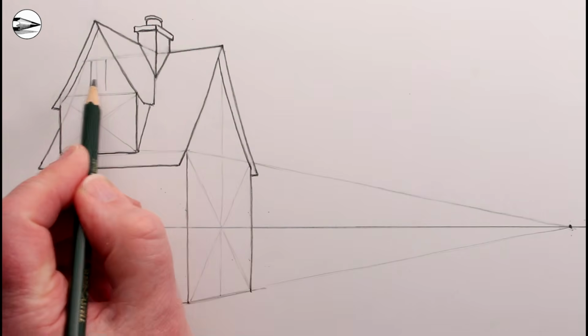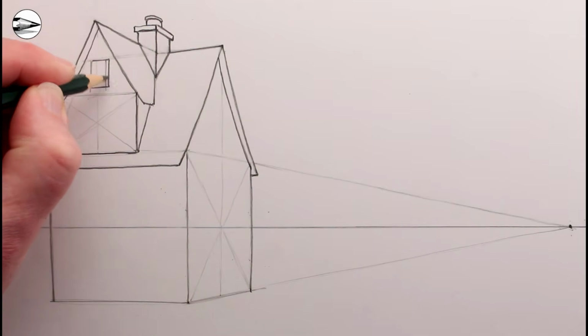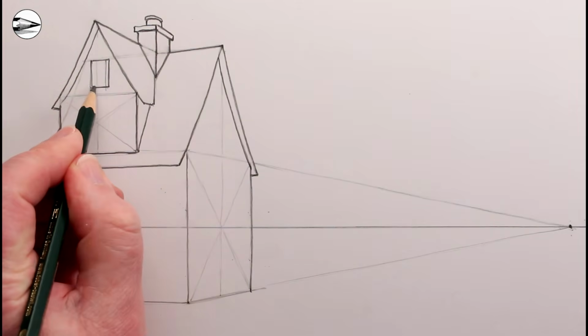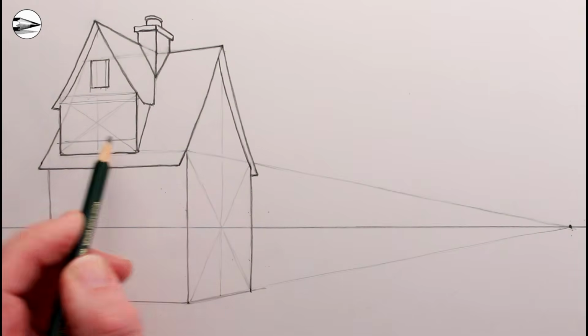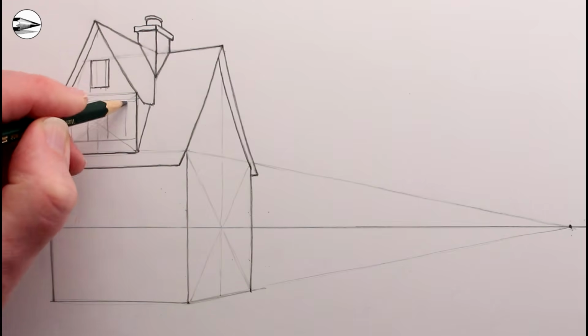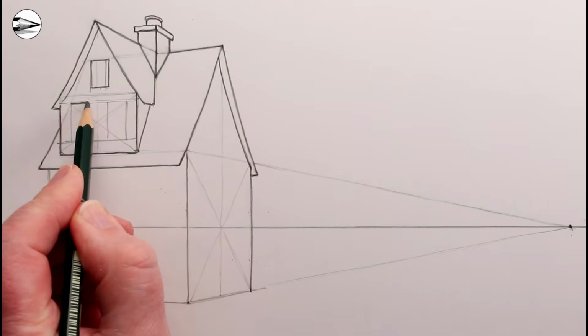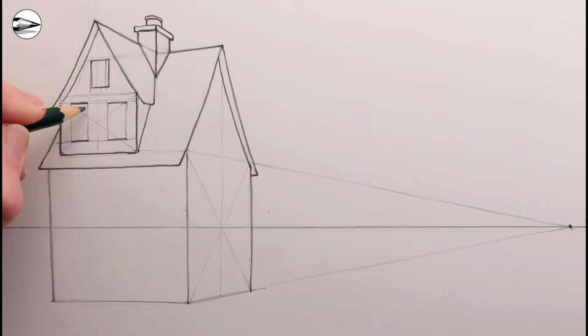Now, to draw the front-facing windows, we can draw a series of rectangles. As they're not receding away from us, they'll just stay rectangular. To do this, draw some guidelines so that we can position the windows where we want them to be, just some soft lines to mark out the position of the windows before you start to draw them in detail.